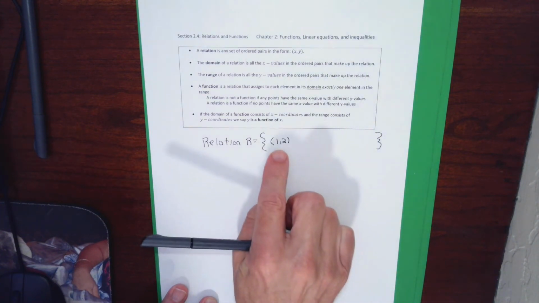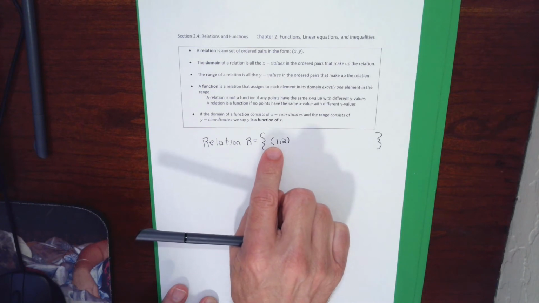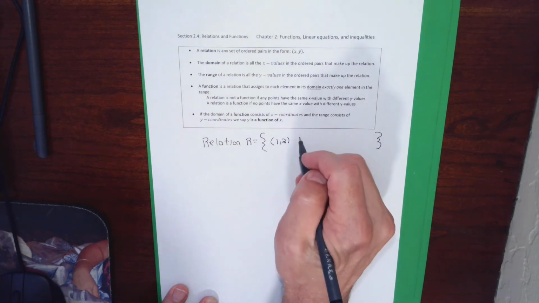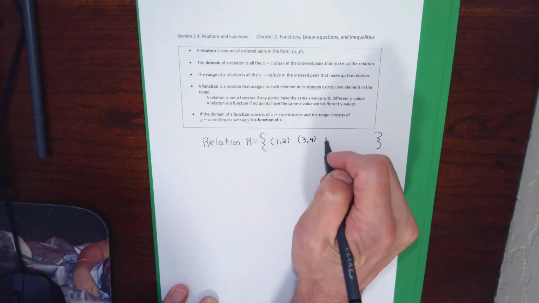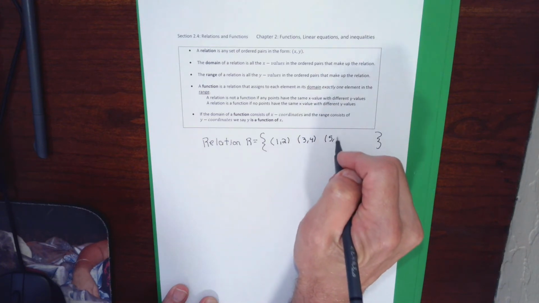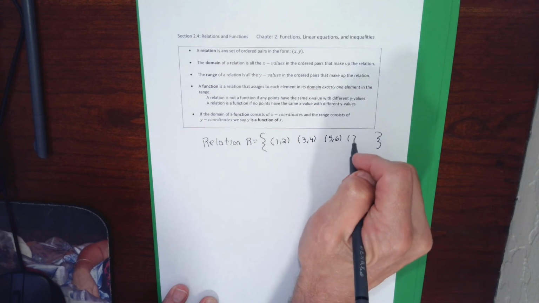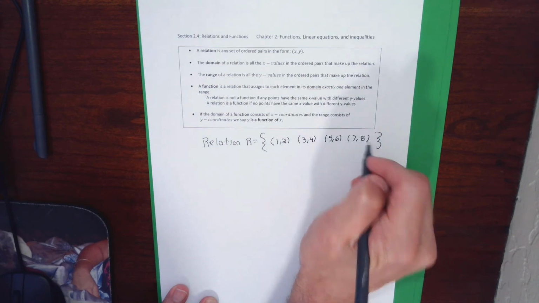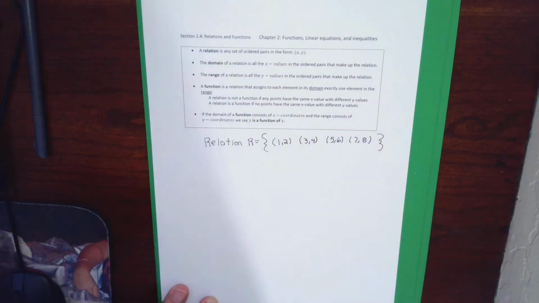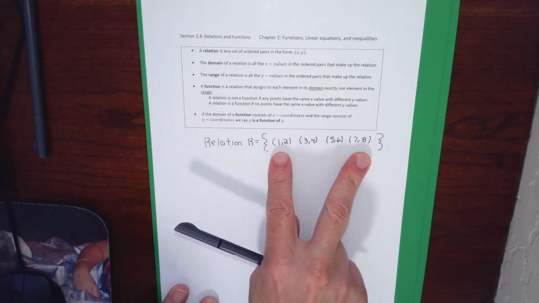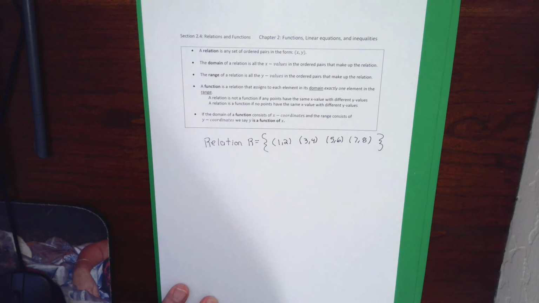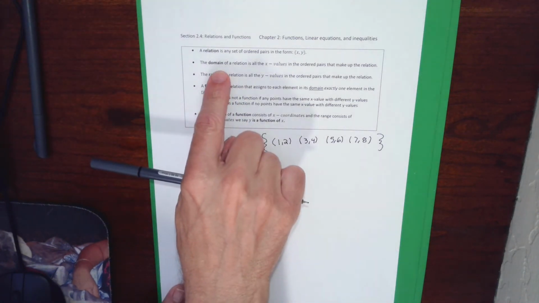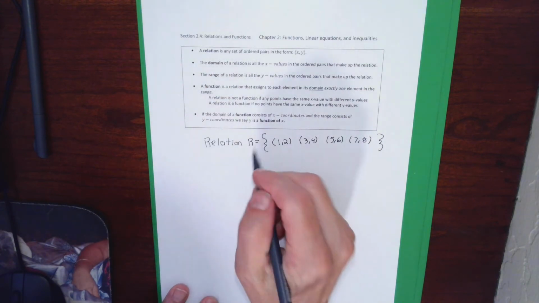It has the ordered pair 1, 2. 1 is usually an x, 2 would be a y. 3, 4, I'm just randomly making up numbers, not usually using much thought. 5, 6, and 7, 8. So this is a relation that has 4 ordered pairs. I'd probably call these ordered pairs points because they look like what we're going to know as points pretty quickly here.